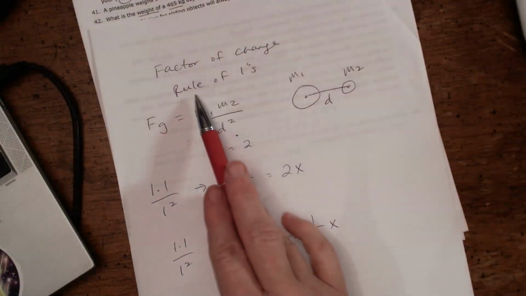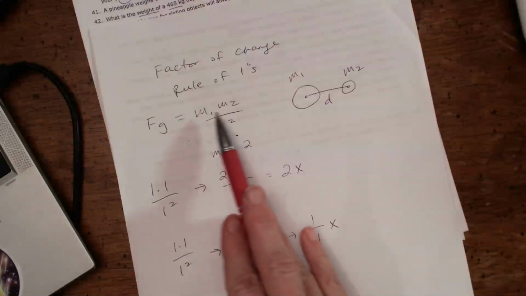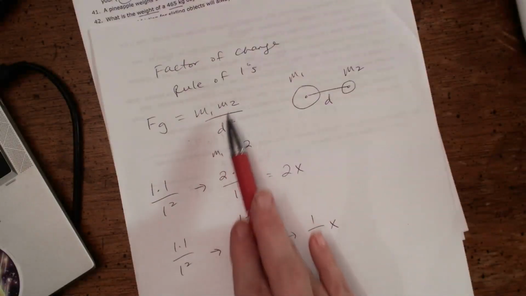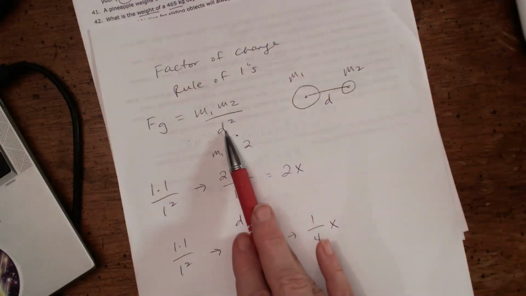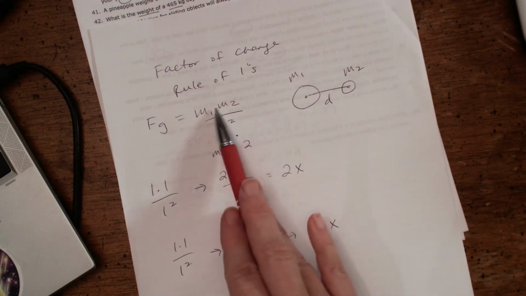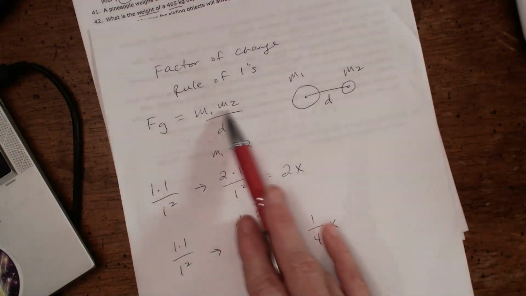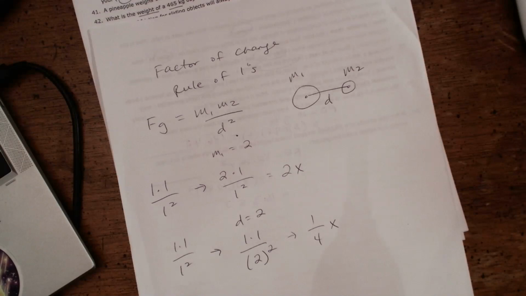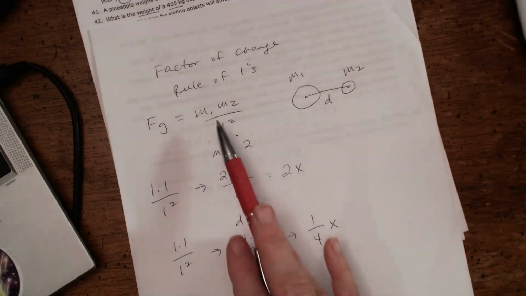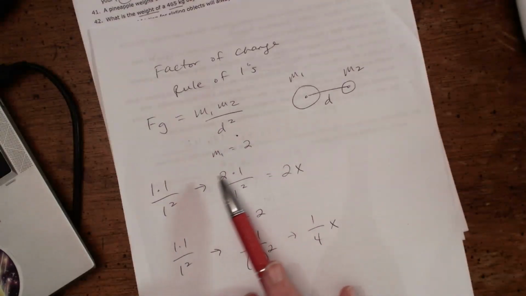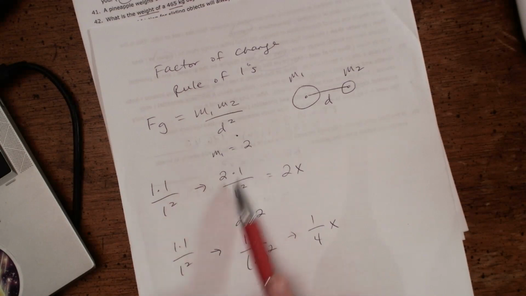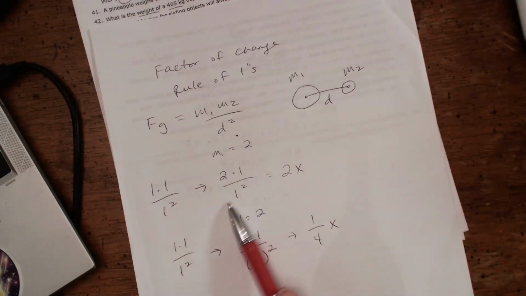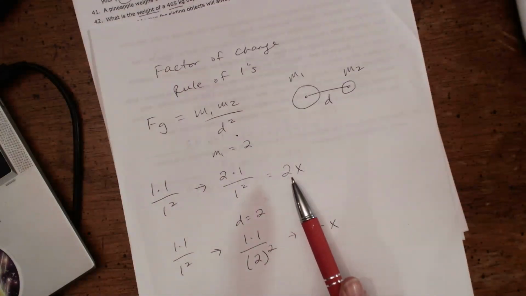And you can do this rule of ones with any combination. You could change both masses, you could increase or decrease the distance. You can change more than one thing. You just do the same type of math here. You just substitute whatever changed for however much it changed, and then do the math out and see what your factor is.